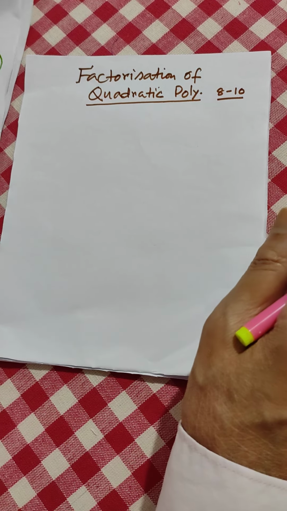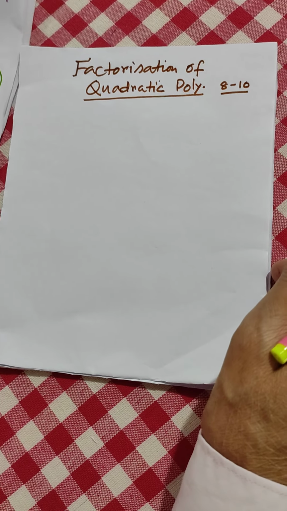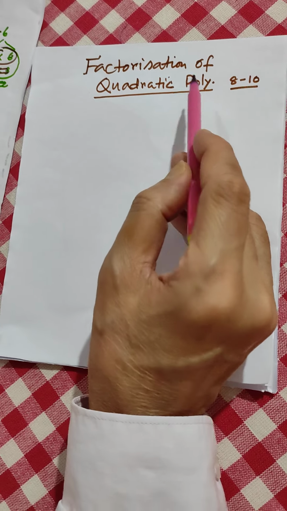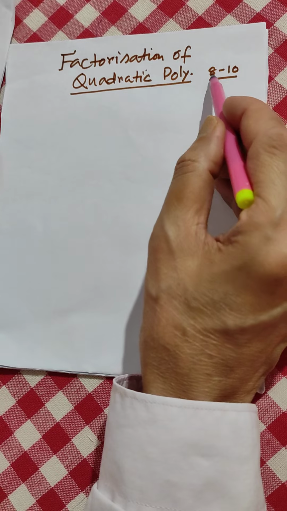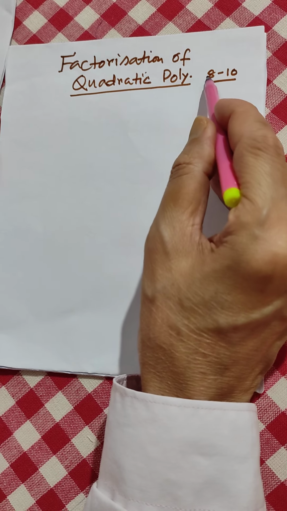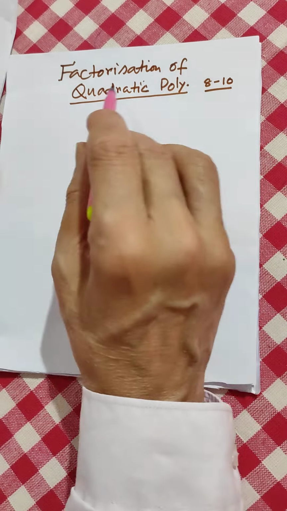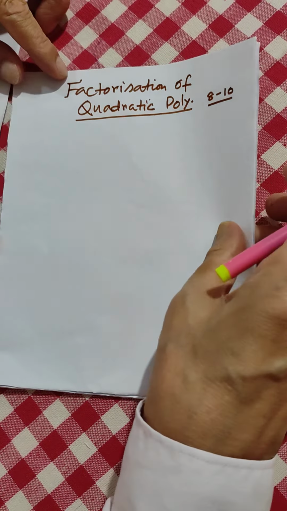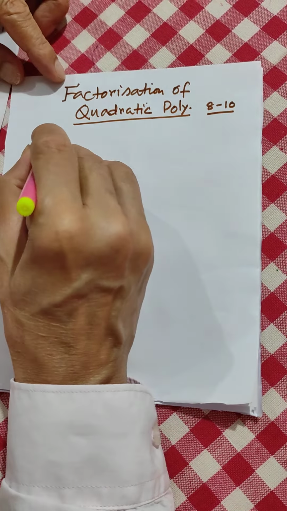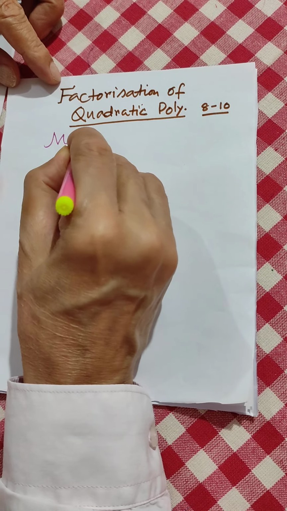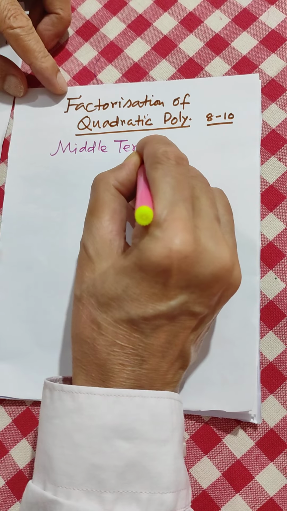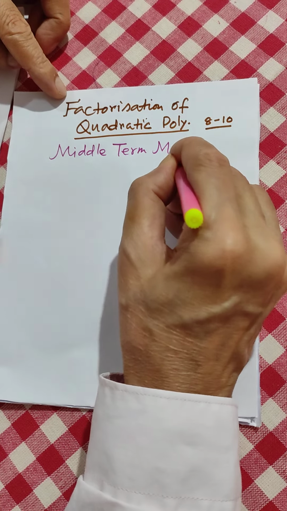My dear students, today I am going to discuss the topic factorization of quadratic polynomial. This topic is necessary right from class 8 to 10, classes 8, 9 and 10. Now this is done by the middle term method. The method that we use is called the middle term method.